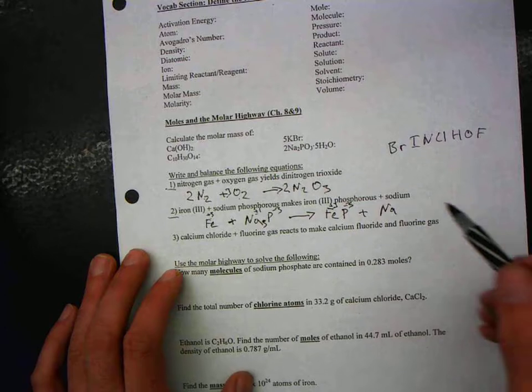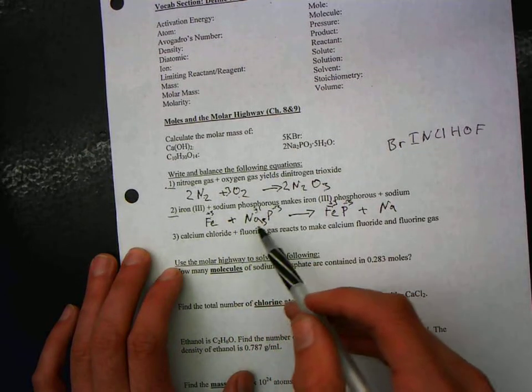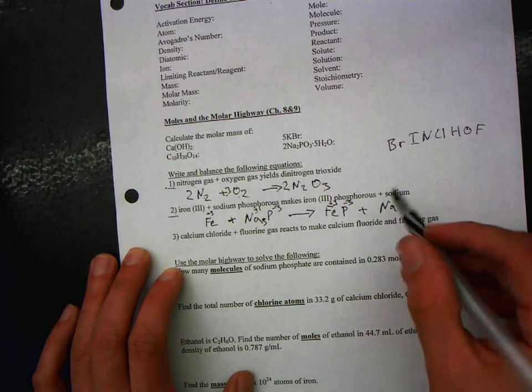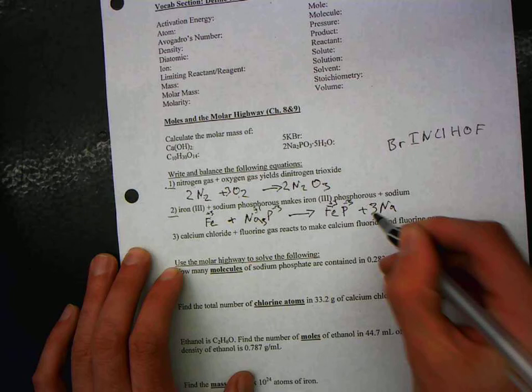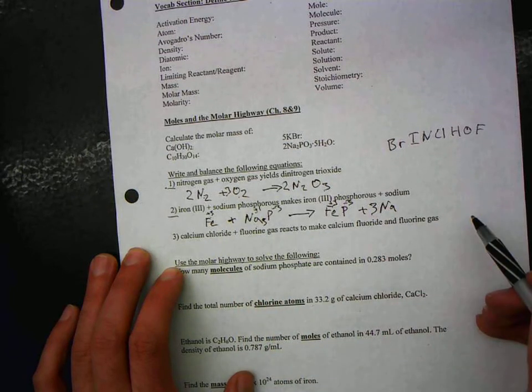Now I just check to see that my numbers are balanced, and I have 1 iron, 1 phosphorus, but I have 3 sodiums right here and only 1 sodium over here. If I put a 3 over here, we got 3 sodiums, and we are balanced.